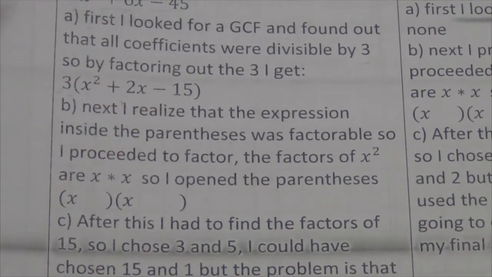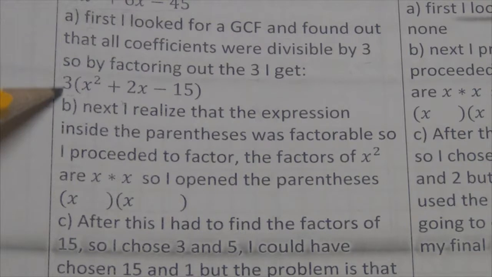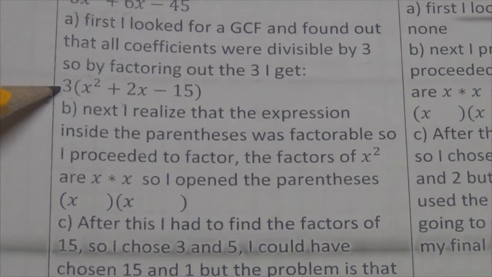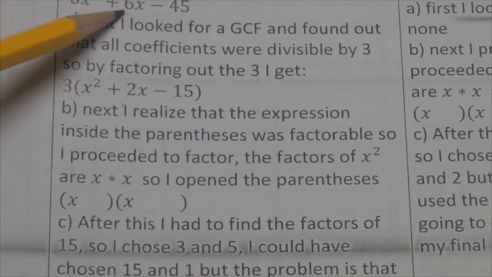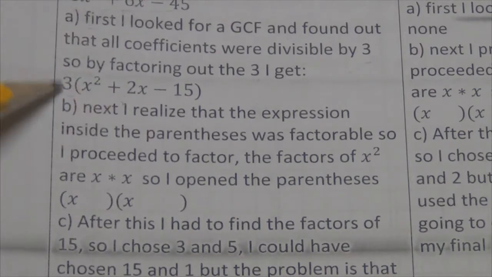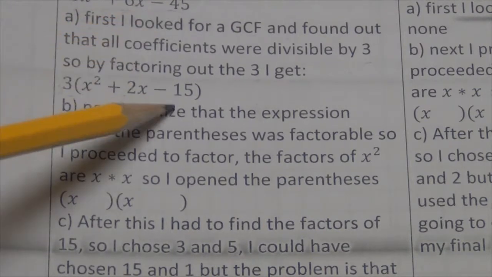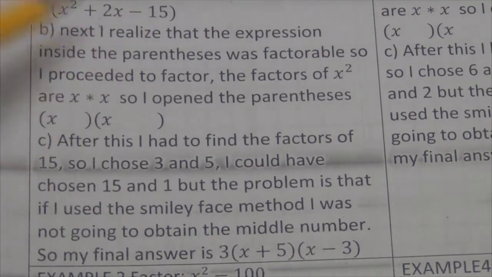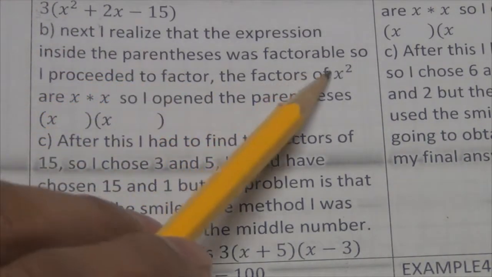Or you could go the other way and factor out the 3 and say, 3 times what is 3x squared? x squared. 3 times what is 6x? 2x. 3 times what is 45? 15. Then you're right.